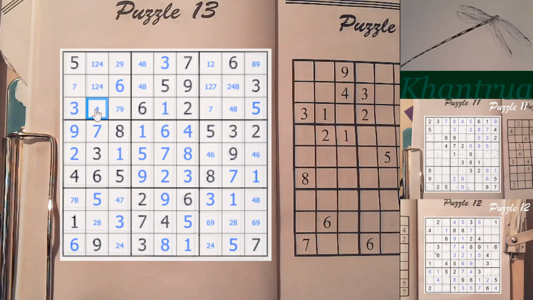Looks like it's going to be an 8-4 as well. Because it sees 1, 2, 3, 5, 6, 7, and 9. It does not see an 8. So now that becomes an 8-4 pair in this row. And this now becomes a 7-9 pair in this row.